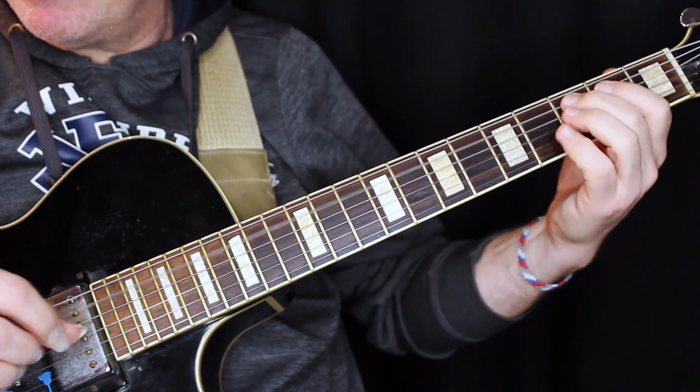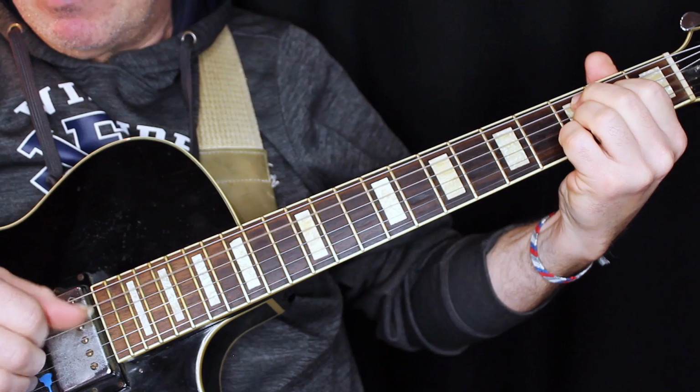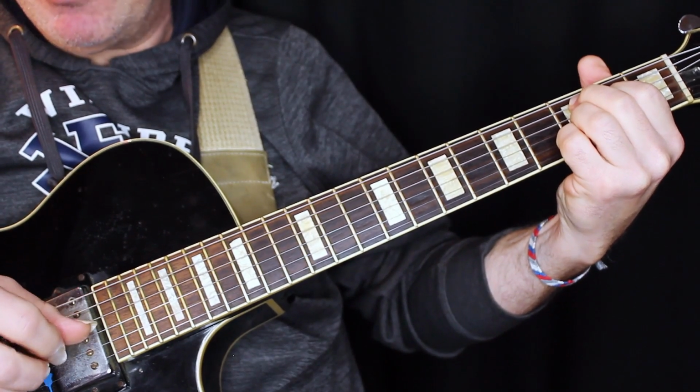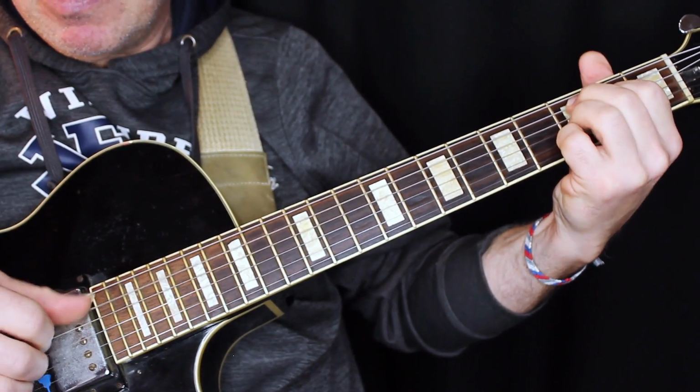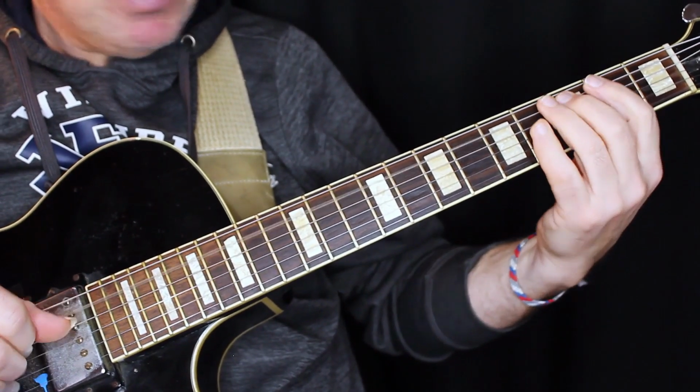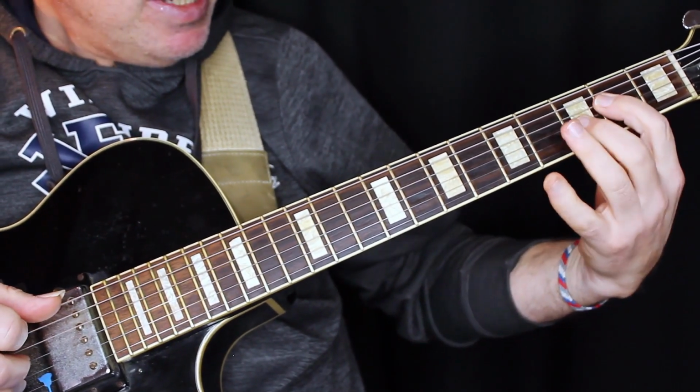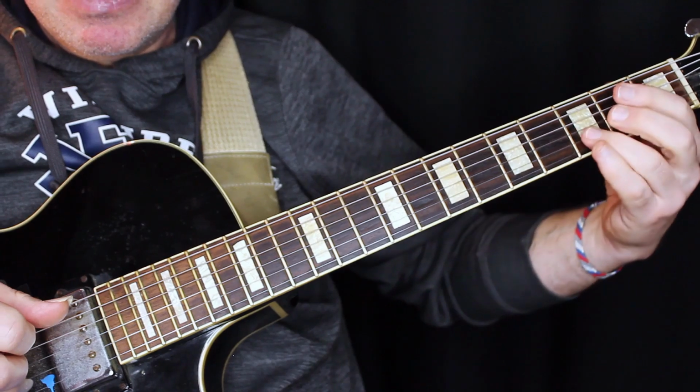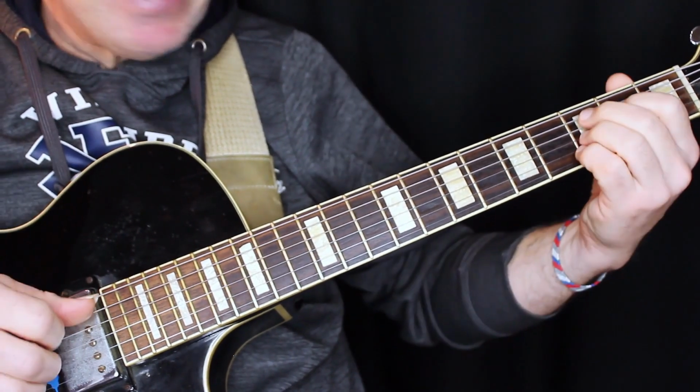At any rate, C9, which again takes advantage of an open string here. So the basic chord is C, E, B flat, D, and an open E. And again, I arpeggiate.